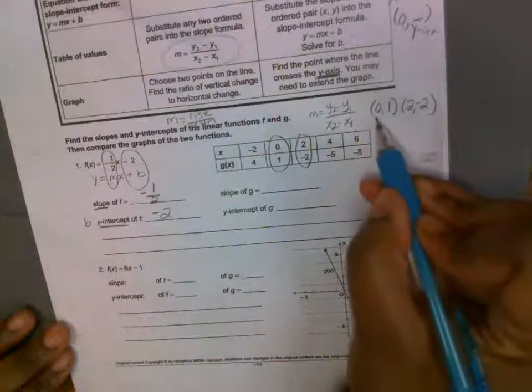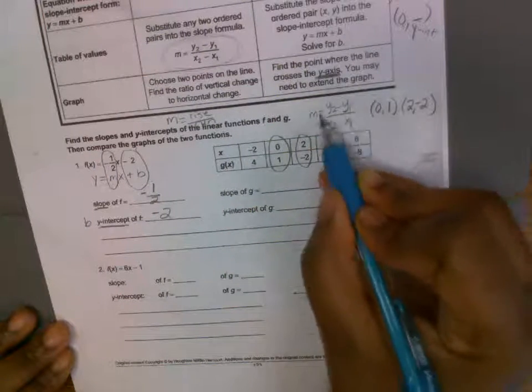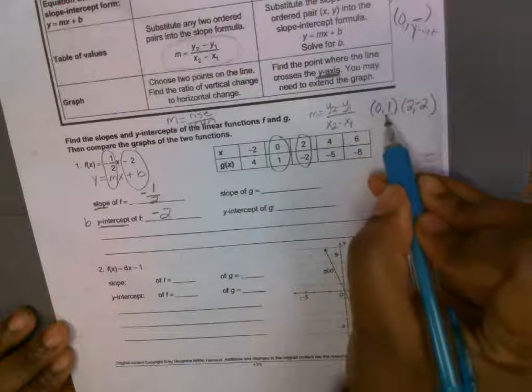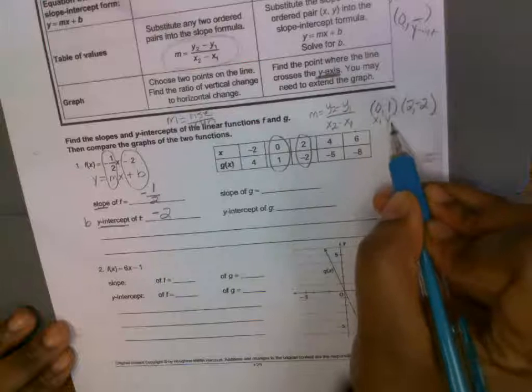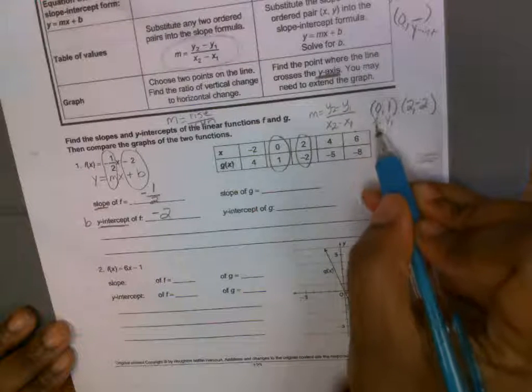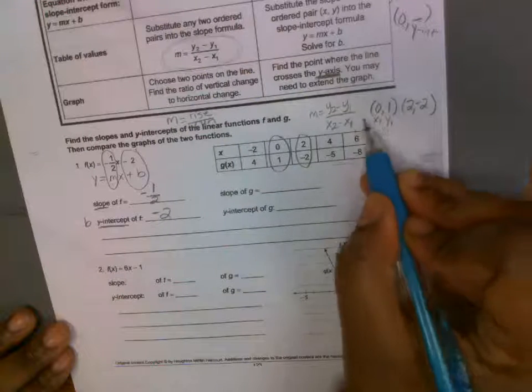All right, so now we're going to label these points so we can substitute those numbers into the formula. This is my first point. This is x1, y1. The first number is your x. The second number is your y. Since this is the first point that we wrote, we're going to say x1, y1.